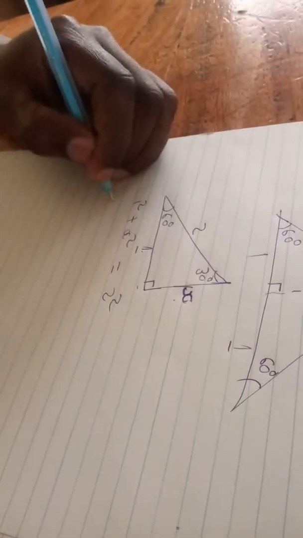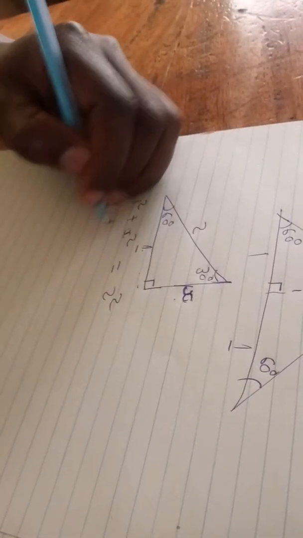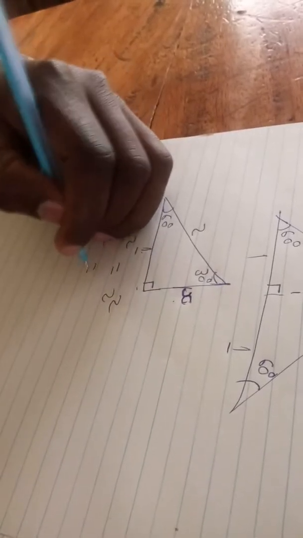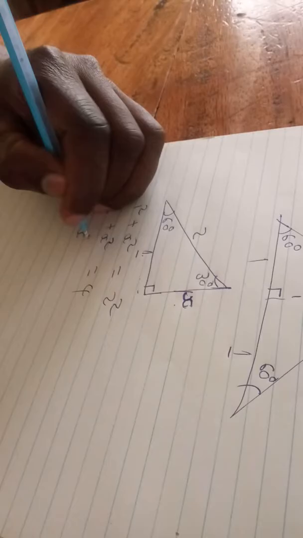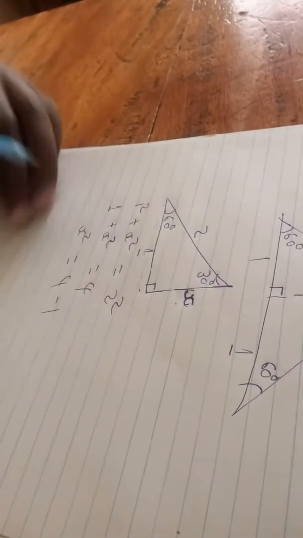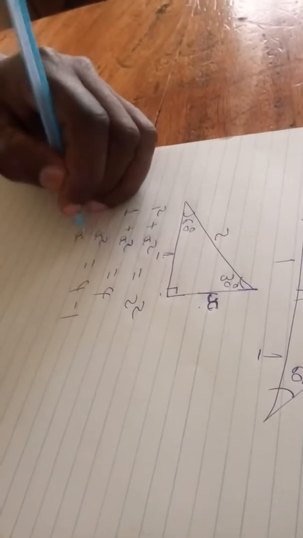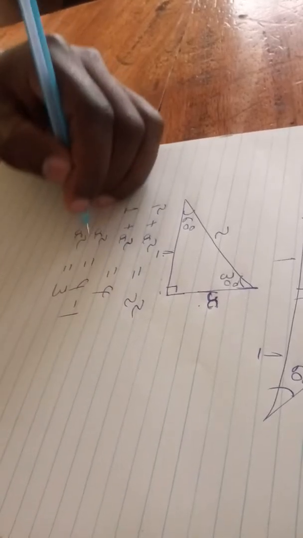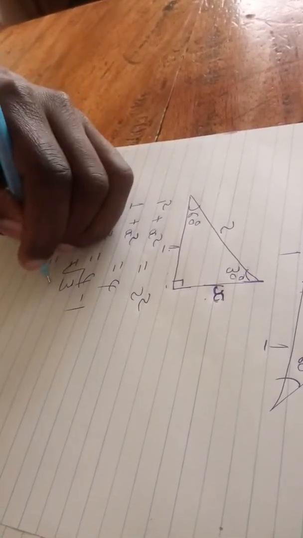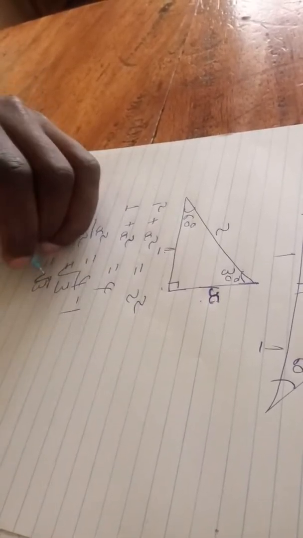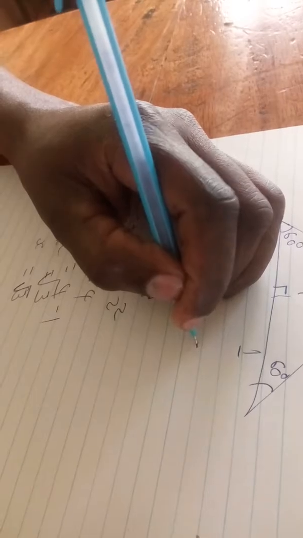We can then simplify. Here we'll get 1 plus x squared equals 4. If we take this to this side, you will have 4 minus 1, and this will be x squared equals 3. And then you take the square root of both sides, and you'll get x equals the square root of 3. The square root of 3 is the length of this side. You can write it here.